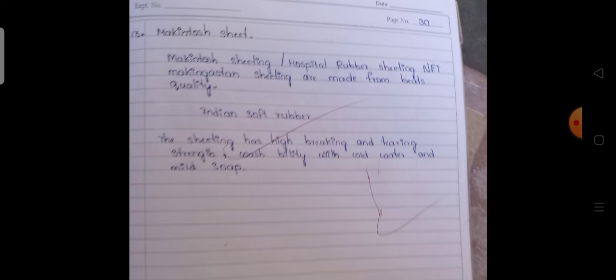So next coming to the Macintosh. Macintosh is also known as rubber sheet. So with the help of the sheet, we can prevent the spoiling of the bed linen, bed sheets and all. By spreading this Macintosh, we can prevent the spilling of any secretions from the patients like blood, stool, urine and all. Okay. So this is the diagram of the Macintosh. It's a rubber roll one.